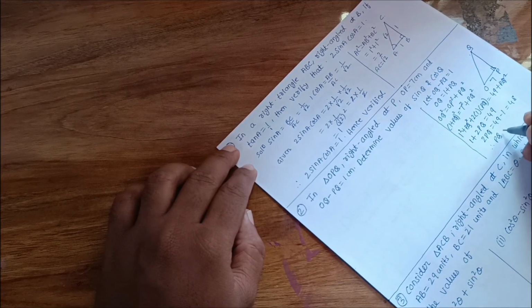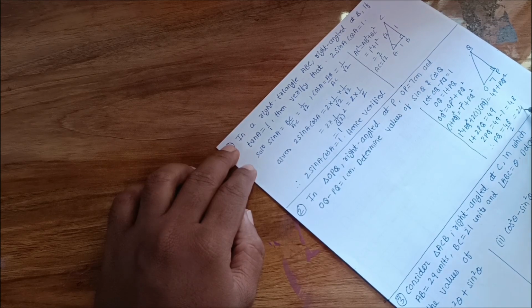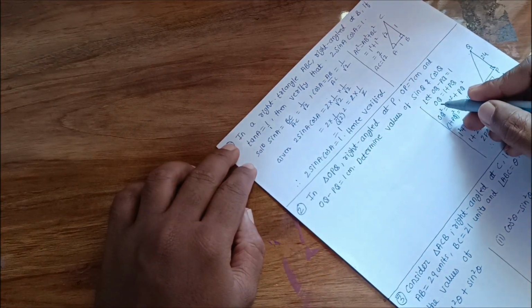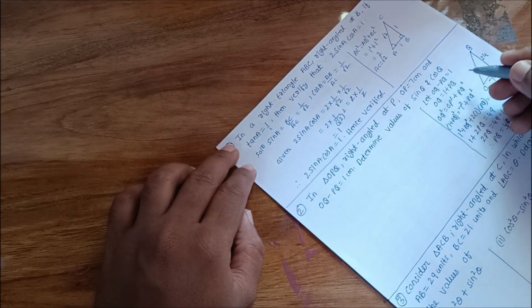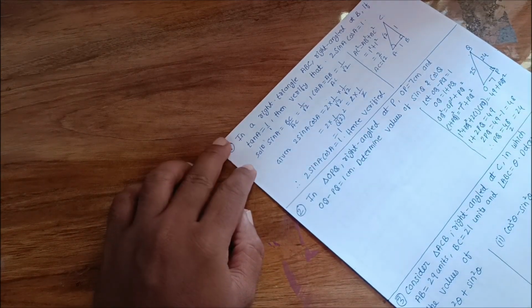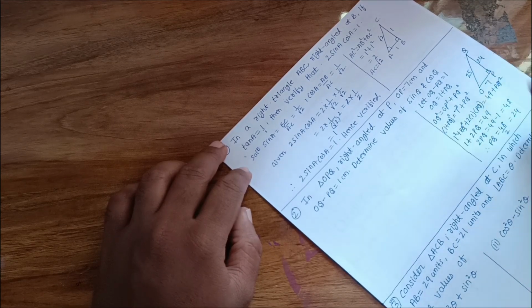Therefore PQ will be how much? 48 by 2 is equal to 24. We got the value of PQ as 24. But what about the OQ value? OQ is nothing but 1 plus PQ. So 1 plus 24 will be the value of OQ. Done. So we found all the sides, OP, PQ as well as OQ.